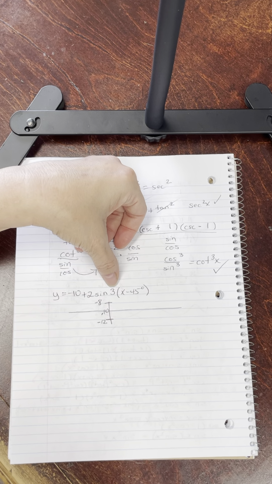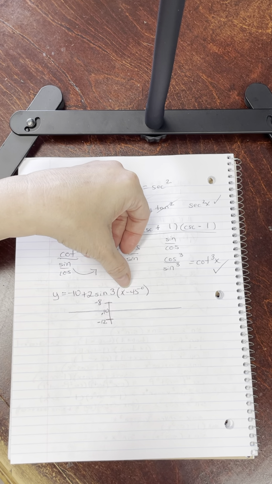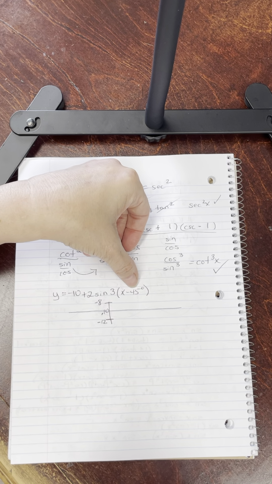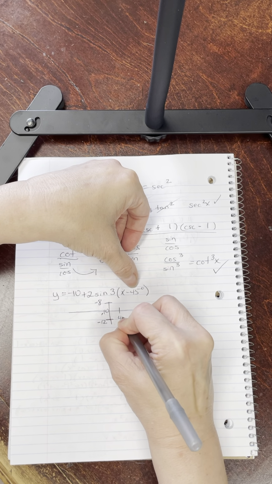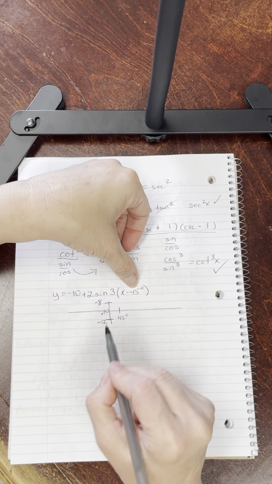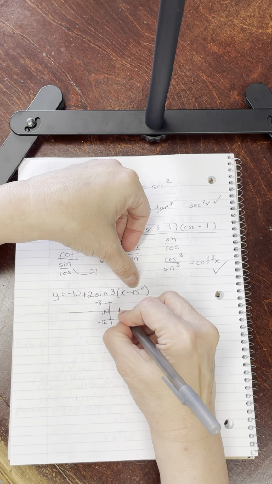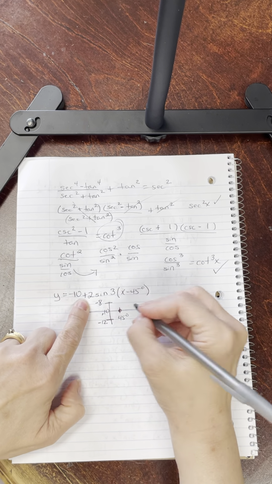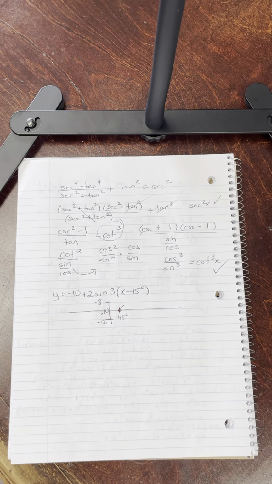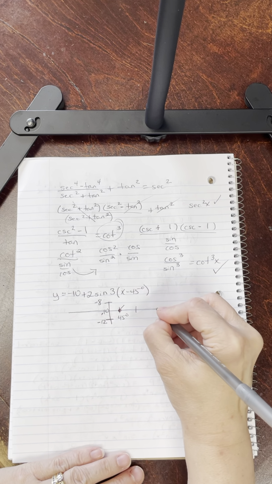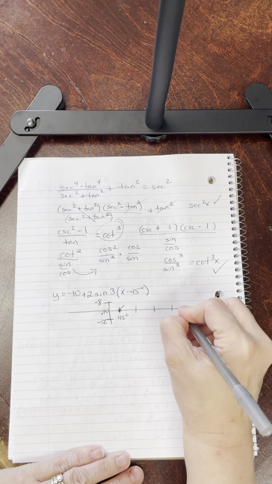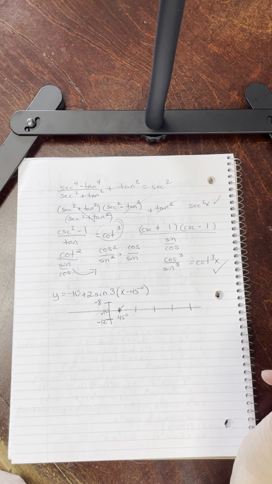And I see that I have a shift, which I'll come back to. But my starting place should be at positive 45 degrees, because I pulled it out of the parenthesis, I change it. Now I know I'm starting in the center. This was positive, so I know I'm going up first. I know I should have 4 sections, always.